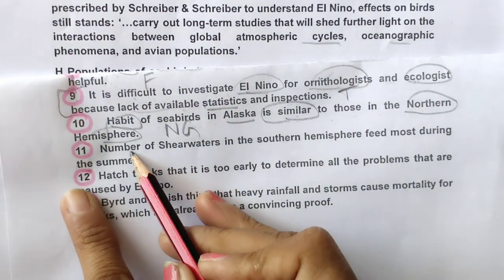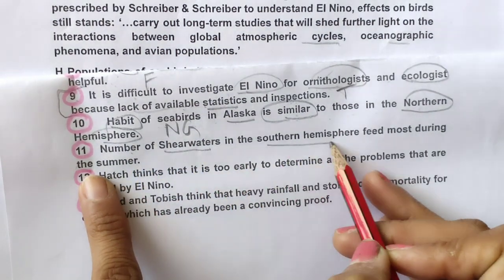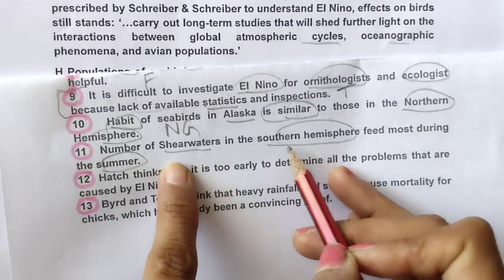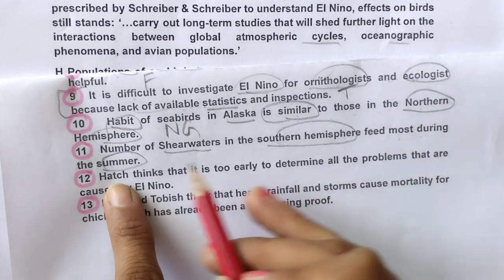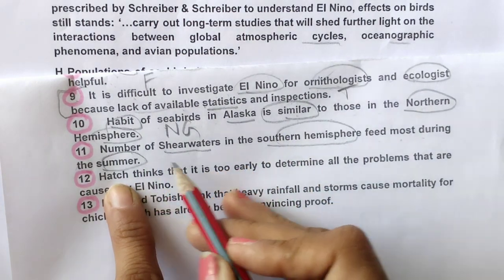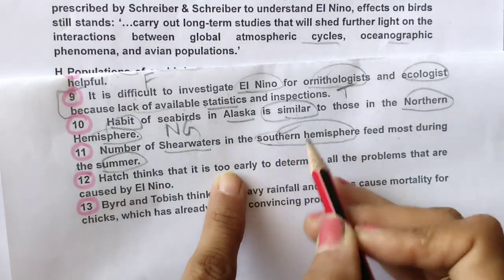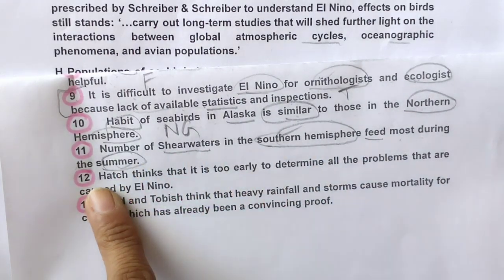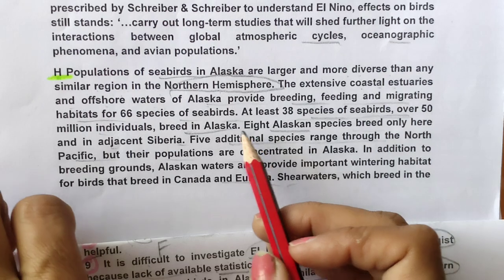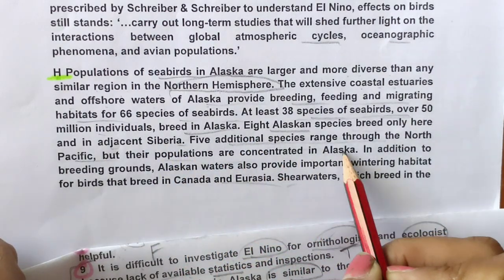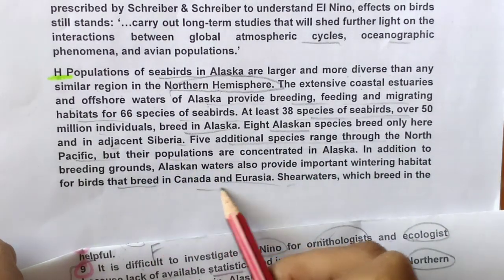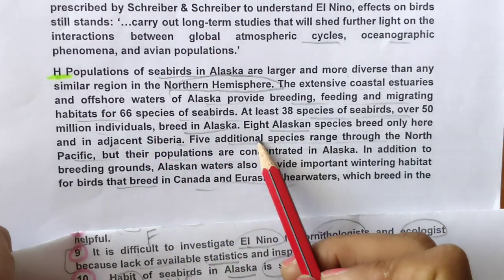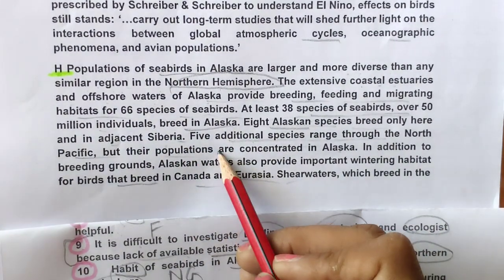Okay, 11th: number of shearwaters in the southern hemisphere feed most during the summer. Okay, number of shearwaters in the northern hemisphere feed most during the summers. Yes, first I will just try to find this southern hemisphere and then shearwaters and during summer also. Okay, southern hemisphere, Alaska birds. Okay, so let's go to the next paragraph.